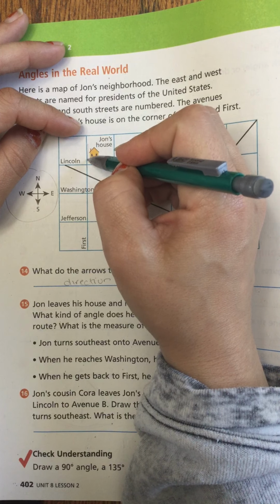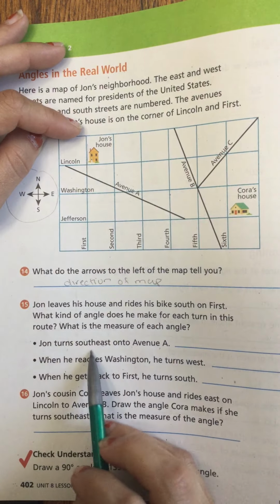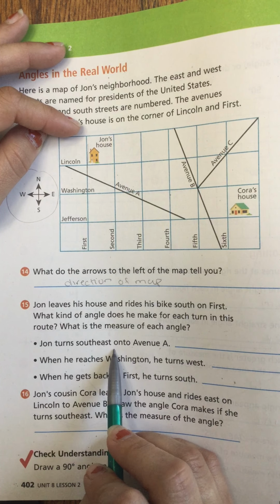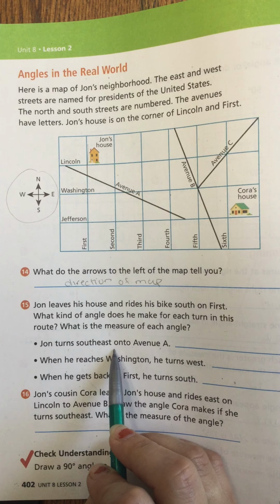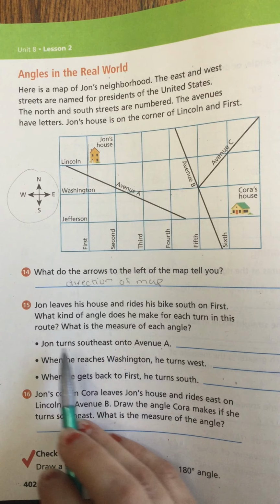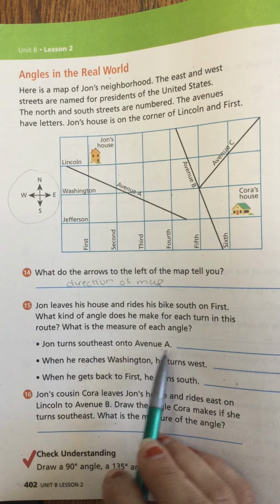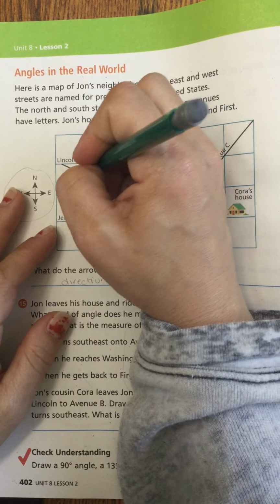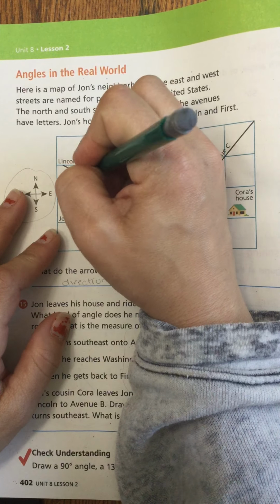And then he goes on to southeast. Where's southeast? Oh my gosh, guys. Oh, John turns southeast onto Avenue A. So he turns onto this street right here. So what angle is this?